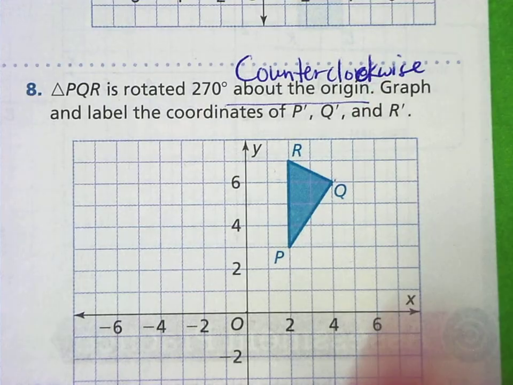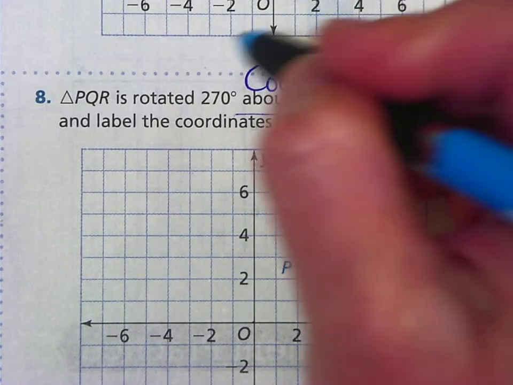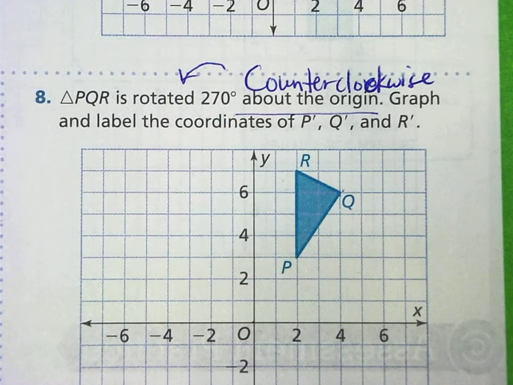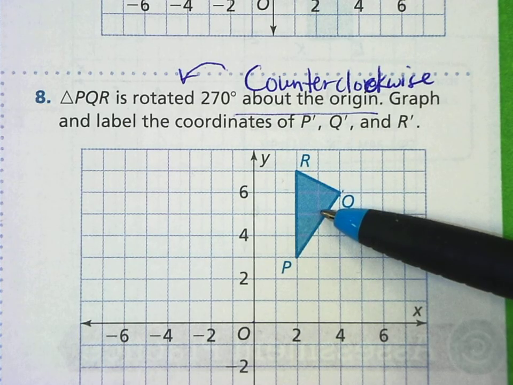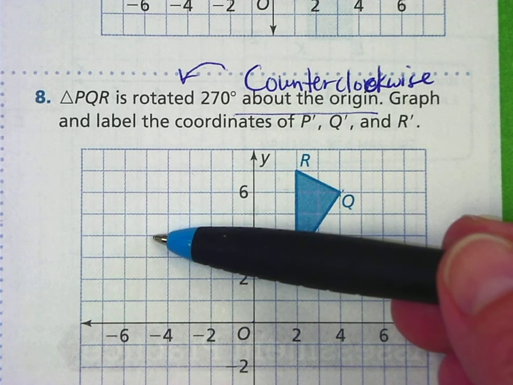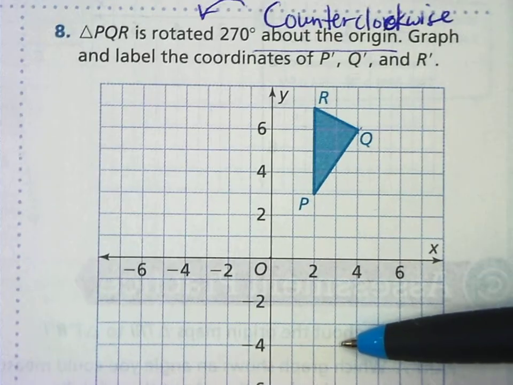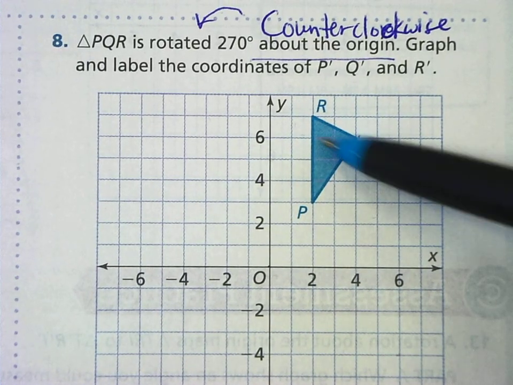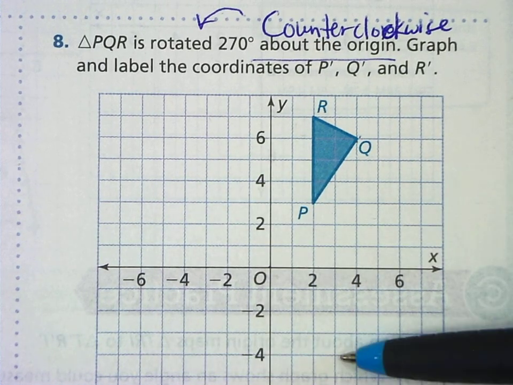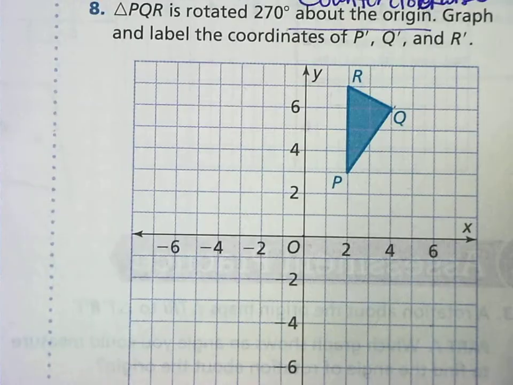If it doesn't say which direction, always go counterclockwise. So we're going to go 270 left. If we start here and we go 1, 2, 3 turns left, it's going to land down here in this quadrant.